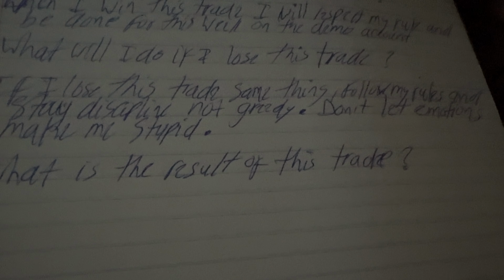Something else I have in my notebook is, what is the result of this trade, right? So I'm gonna write down, hold on, put my camera down like this. I'm gonna write down the result of this trade was a loss, because my stop loss was at the liquidity area.